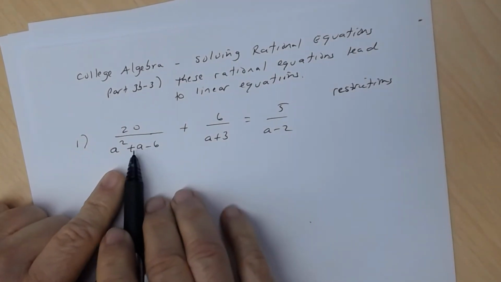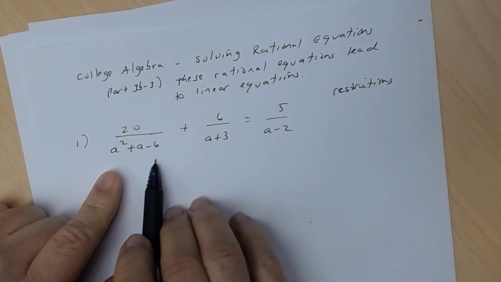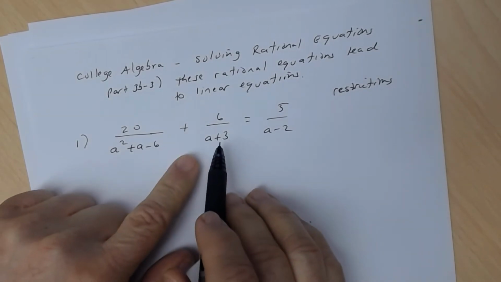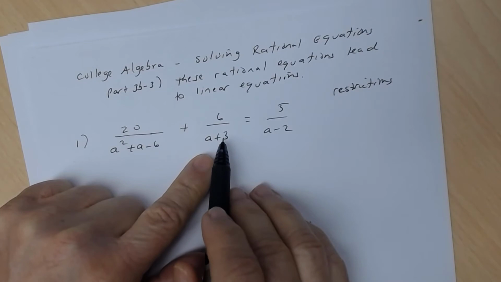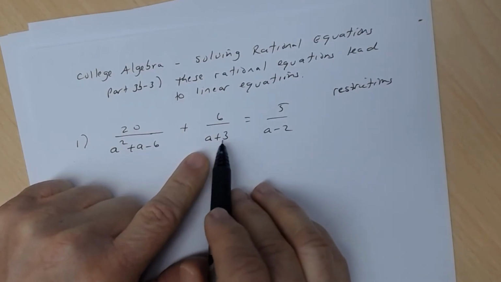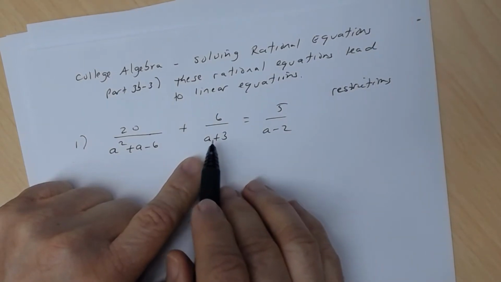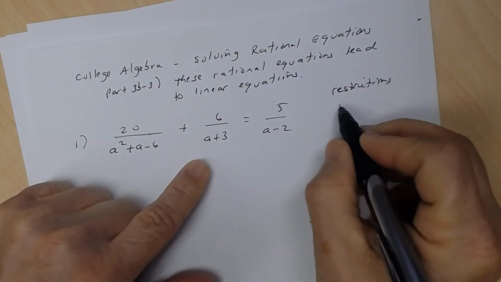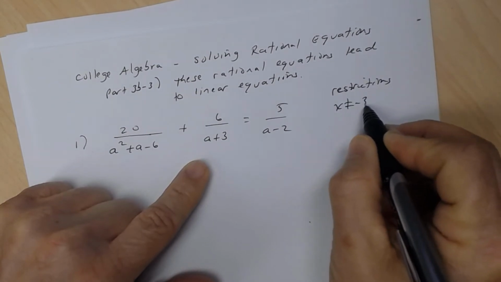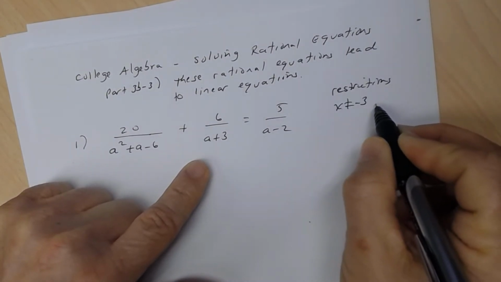And so you have to look at each denominator and determine what makes it 0. Now, let's go to this one first. So this one's easy to see. So here, you ask yourself, what makes it 0? Well, you can look at this and determine that negative 3 makes it 0. So negative 3 plus 3 is 0. So x cannot equal negative 3. So you say x does not equal negative 3.